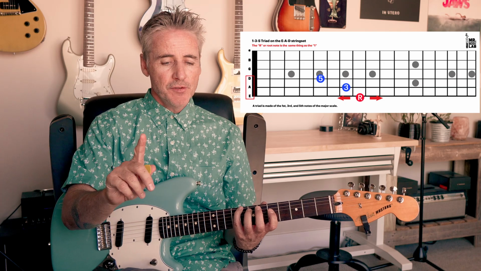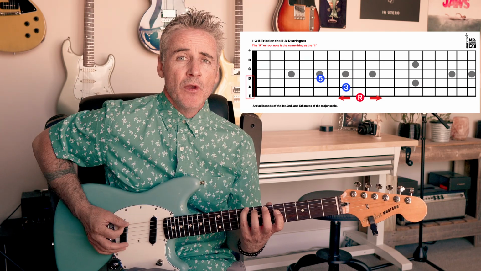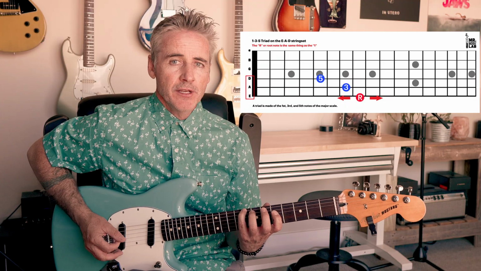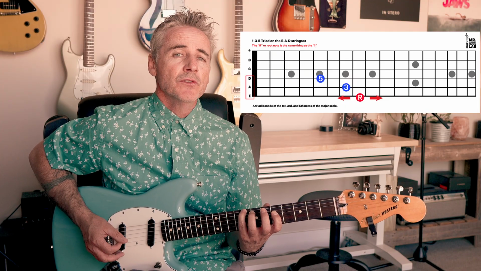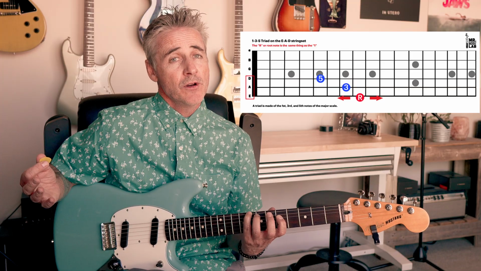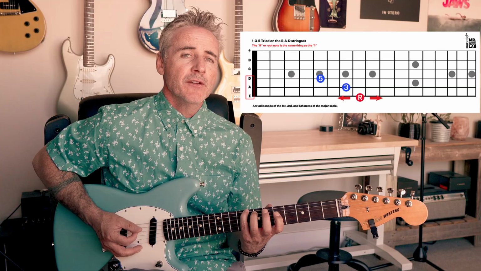So let's do this. Here's what you can do. Why don't you just practice some real steady downstrokes with this shape. 1, 2, 3, 4. Okay? Practice those downstrokes. 1, 2, 3, 4. Those would be quarter notes. Eighth notes are 1 and. So 1 and 2 and 3 and 4 and.